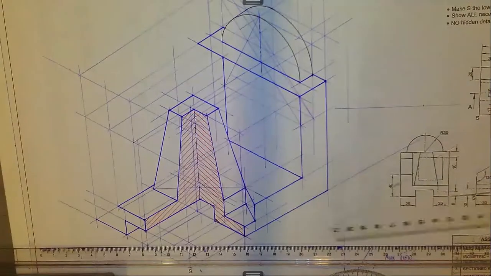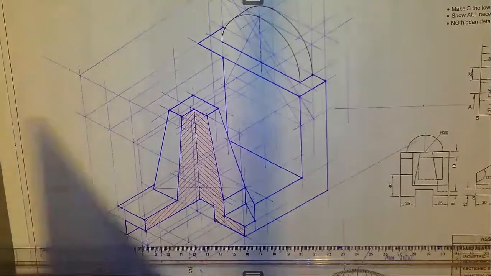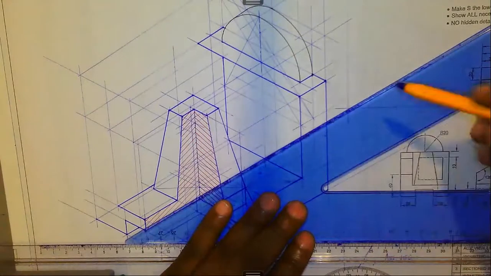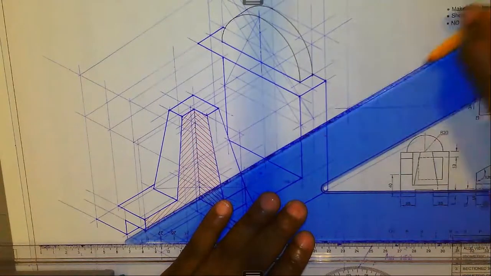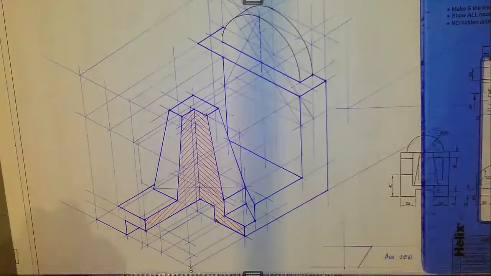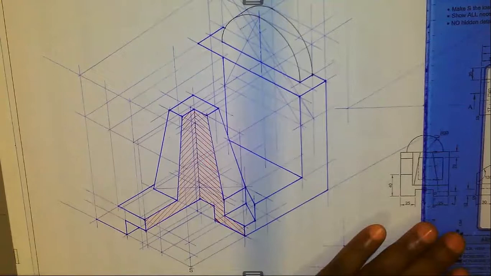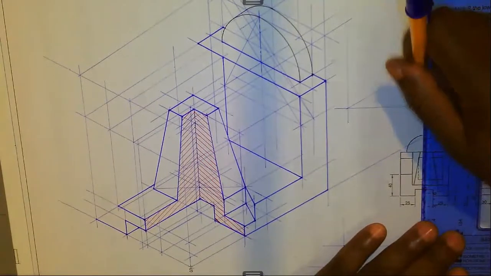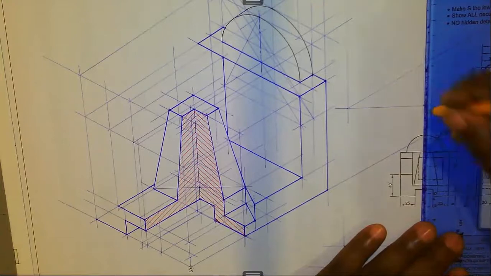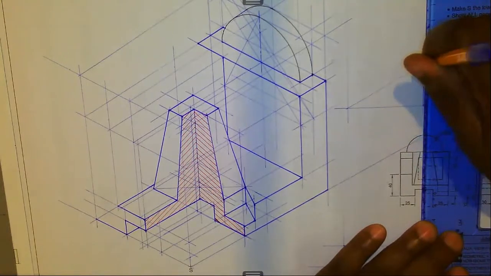Then we draw at 30 degrees, 30 plus 90, we find that we have got 120 degrees, okay? Right. So the distance that we want is this one here.